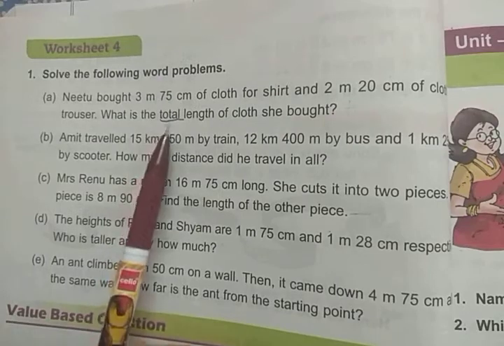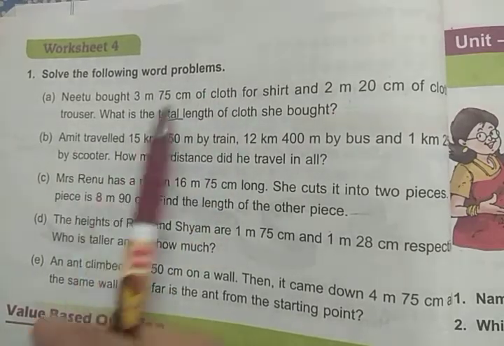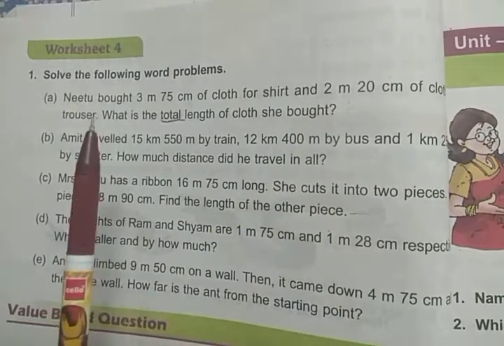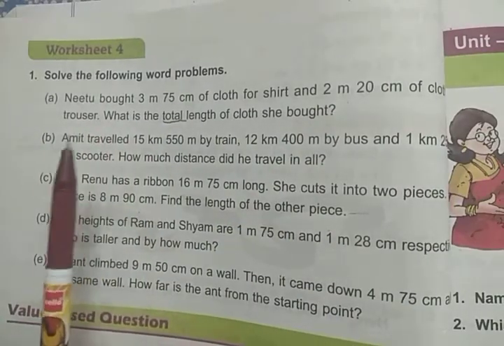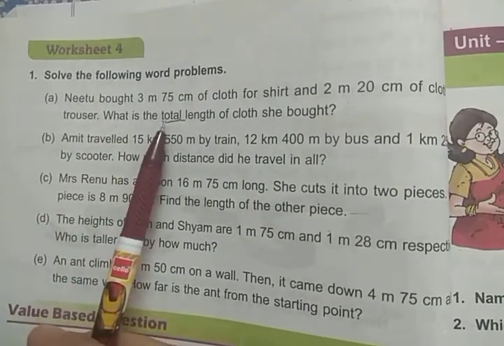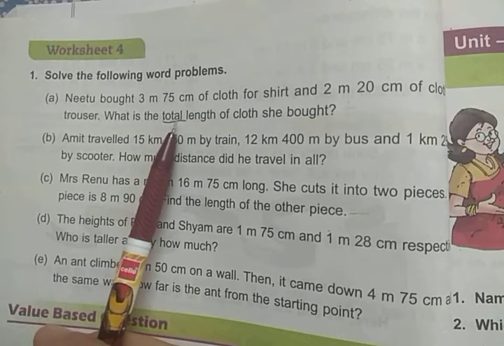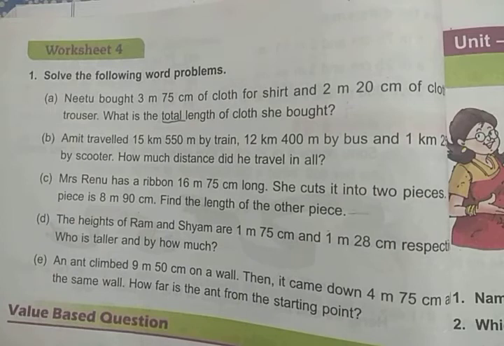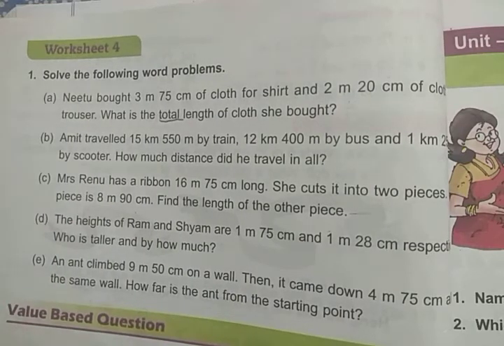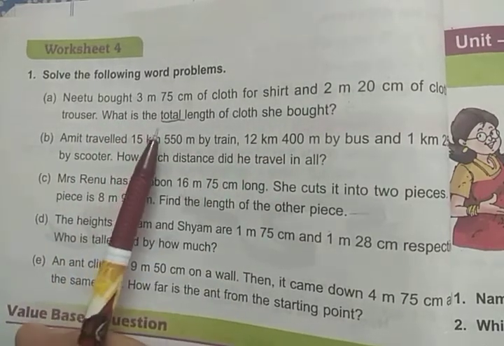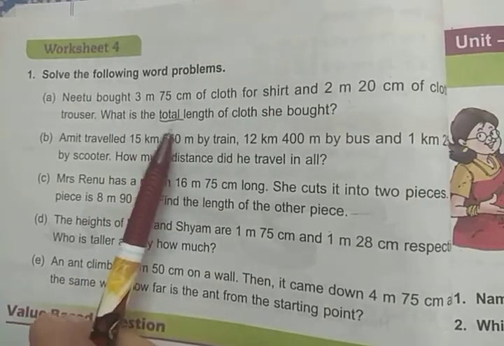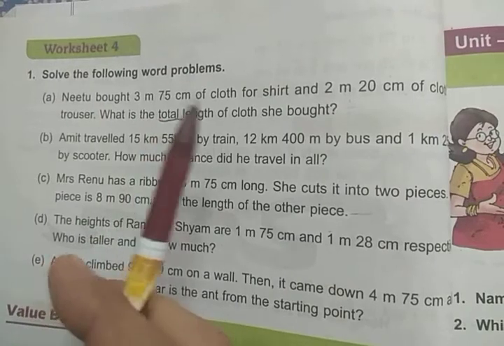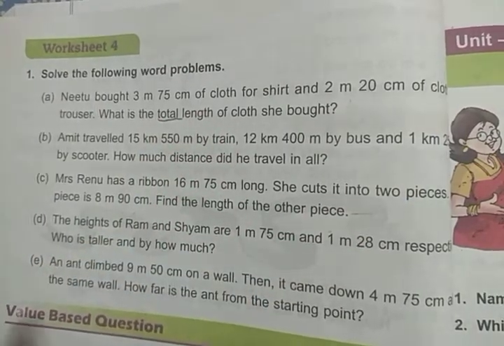So total length कितनी वो लेकर आई है, खरीद के लाई है cloth की, that you have to find out. So you know that here it is already underlined. Total is the keyword for addition. So total सारे मिलाकर कितना cloth वो खरीद के लाई, so you have to add the length of two cloth.